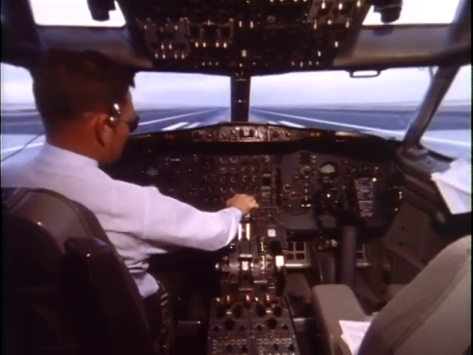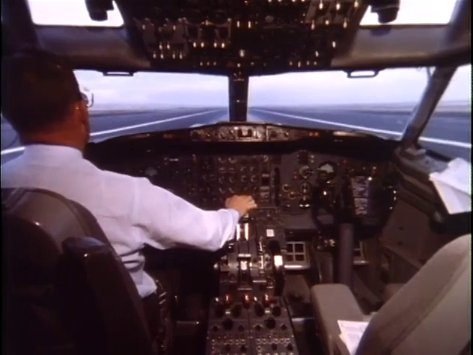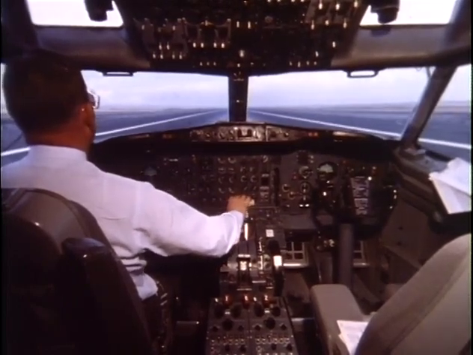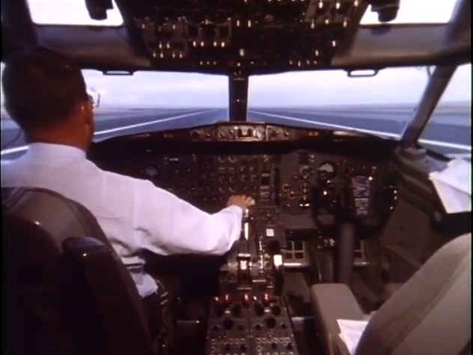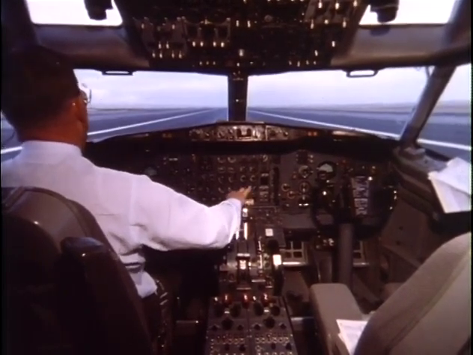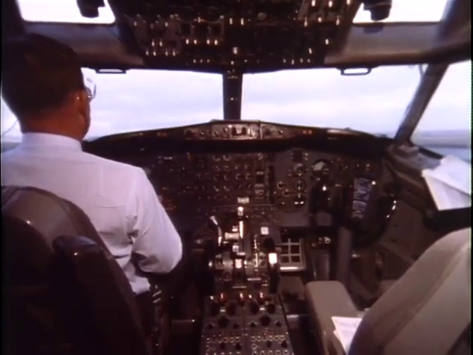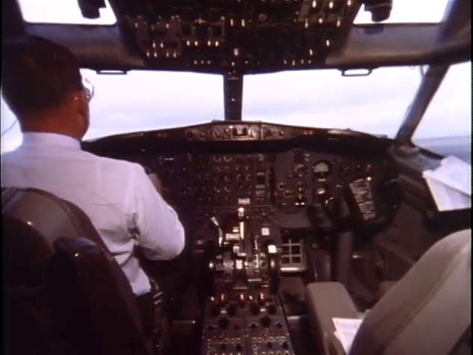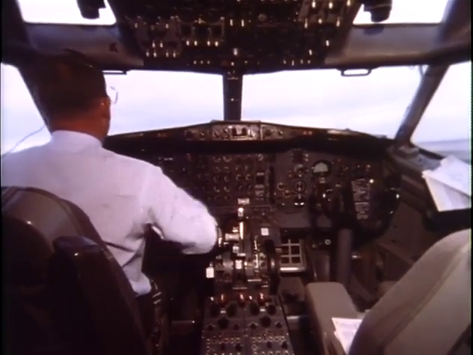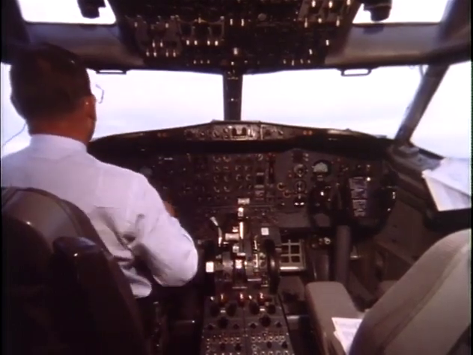Takeoff thrust has been set. Power is being monitored, and the aircraft is accelerating. That was V1. The engine fire and abrupt reduction of thrust was simulated by the pilot flying. Aircraft is now lifted off the runway. Positive rate of climb has been established and the gear has been raised.